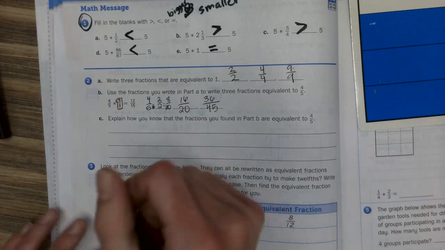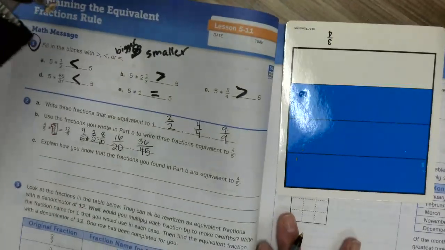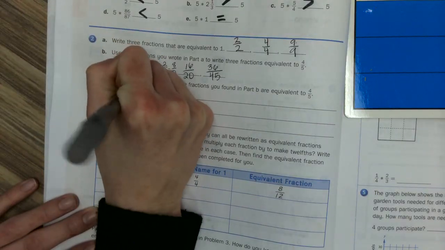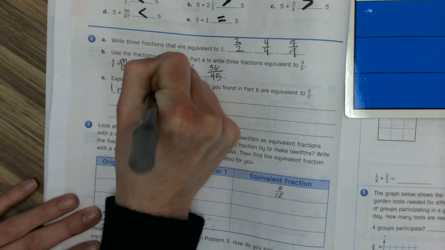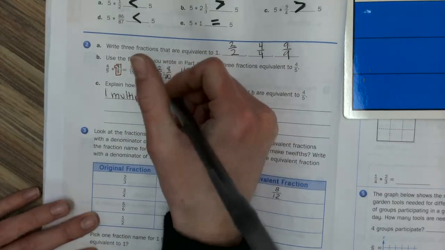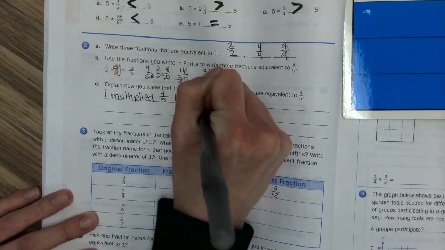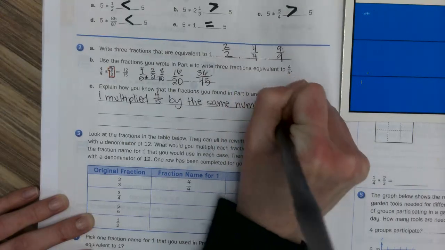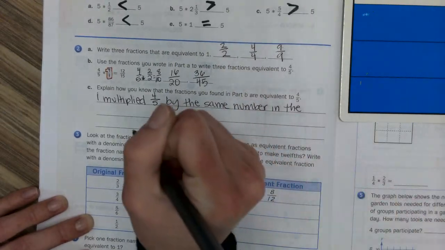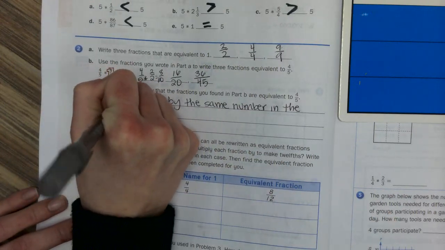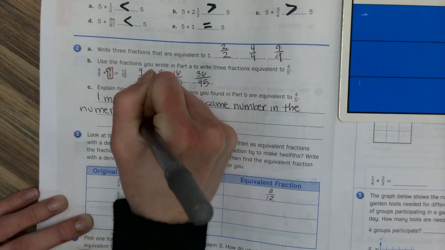I could say something like, okay, I multiplied 4/5 by the same number in the numerator and denominator.